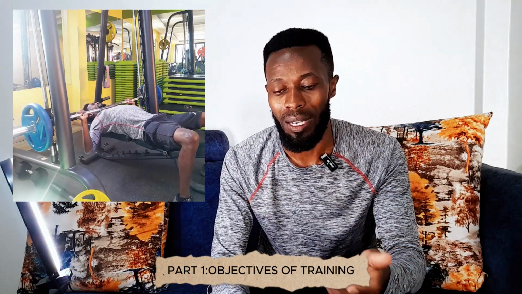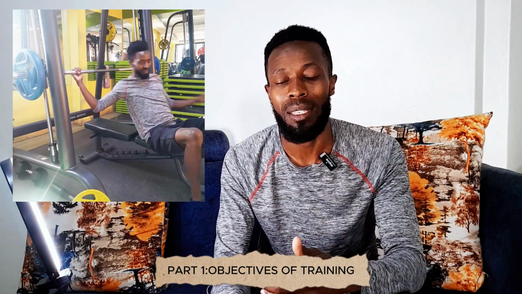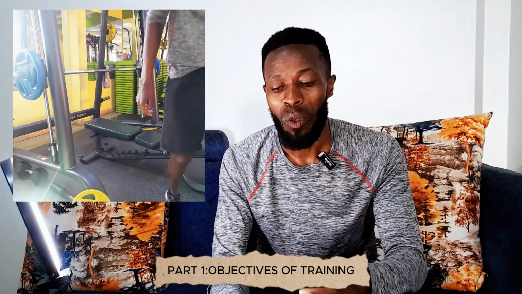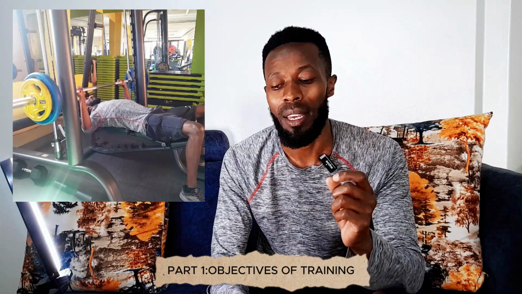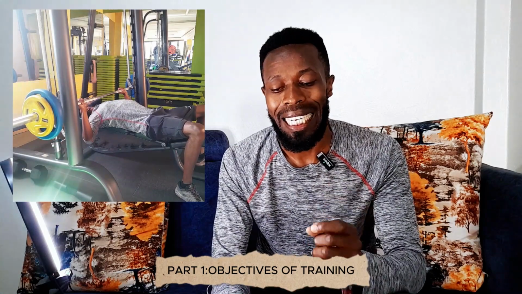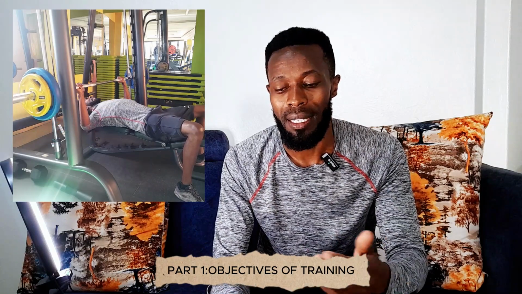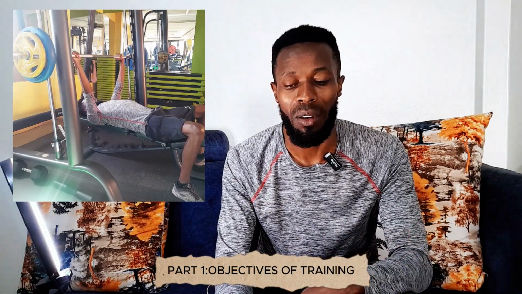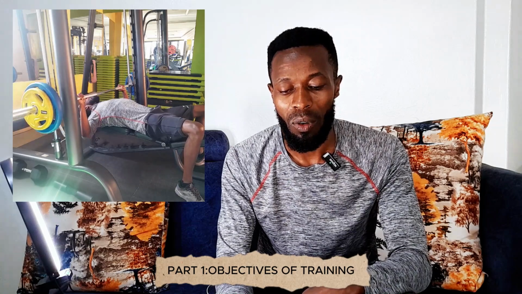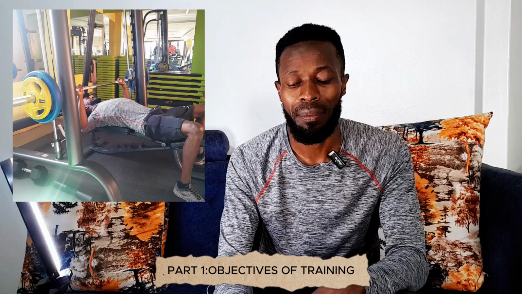So for instance, executing an iron cross in gymnastics requires substantial strength, one of the key biomotor abilities. Yeah? So training should aim to perfect technique under both standard and challenging conditions, such as varying weather or high pressure environment.